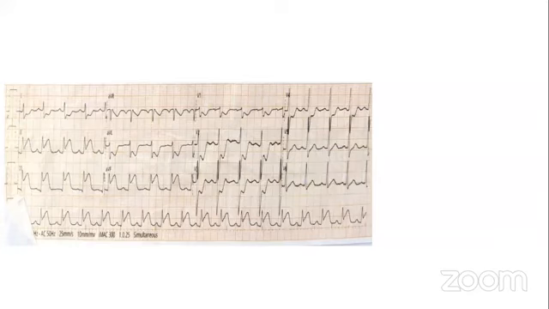Very true. And I don't think that I would call it posterior, because in the posterior, typically we will see the R upright and T positive. And it is really a mirror image of the ST elevation on the inferior. But you may see surprises in the cath.